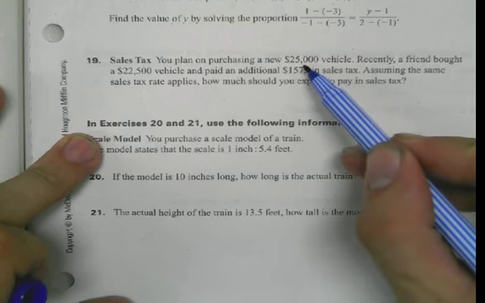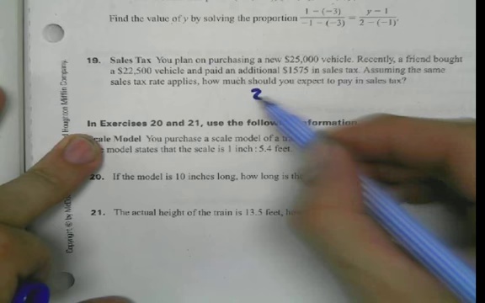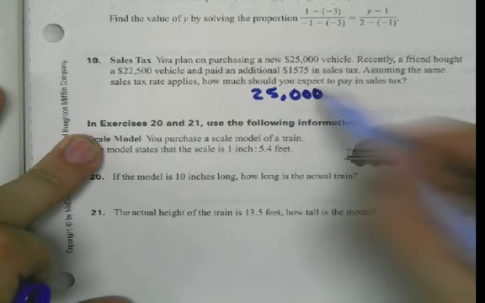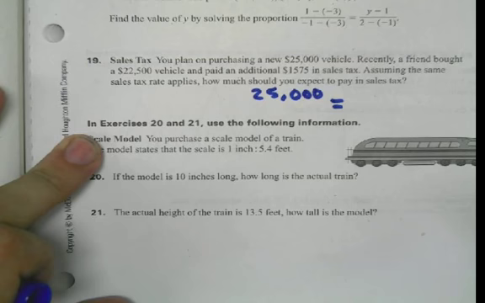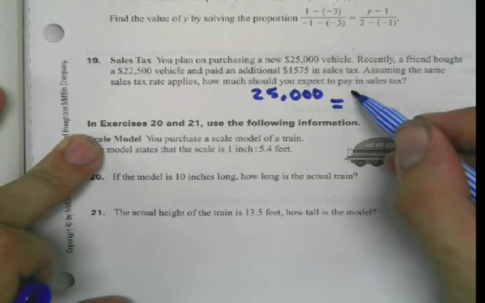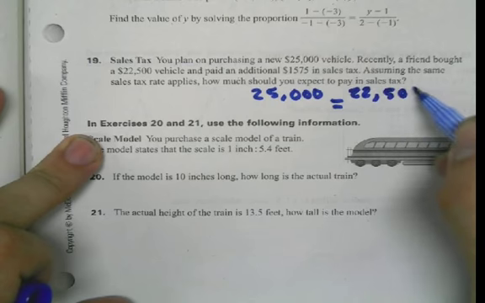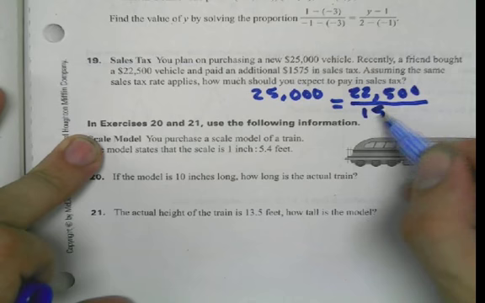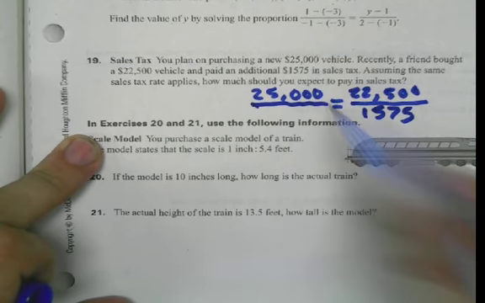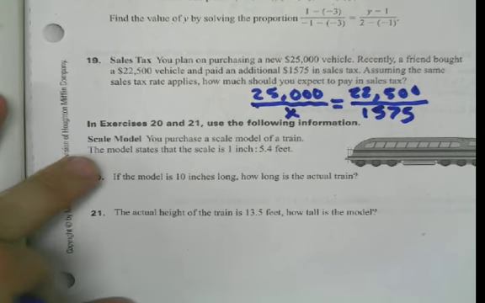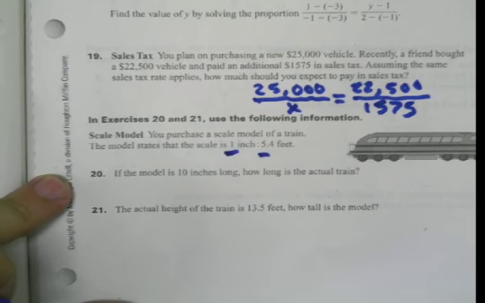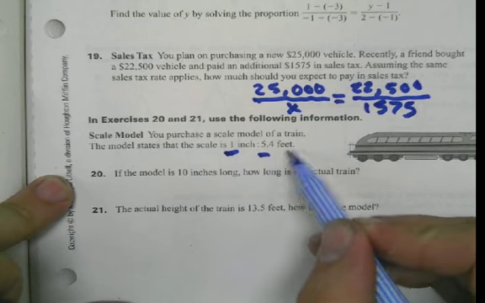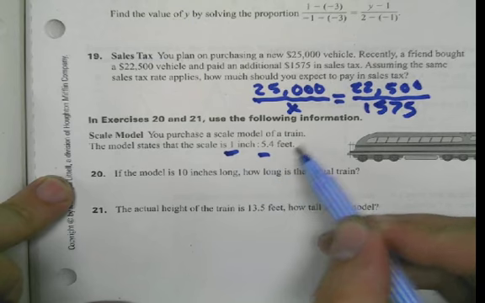So I buy something for $25,000. So we have $25,000, which is going to equal a proportion that we know, 22,500, and then there's the additional sales tax. So we have 22,500 divided by 1575, and it should be directly proportional. Find that x. Cool? You can find this by knowing that we have a scale of 1 to 5.4. Use that, but we should change the 1 inch, or the feet, to inches. Make sure you change feet to inches.